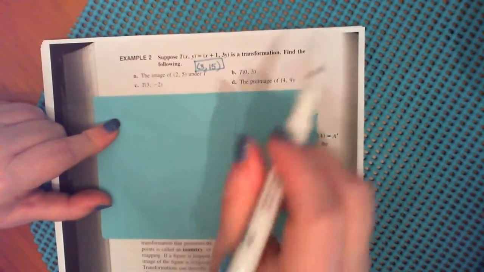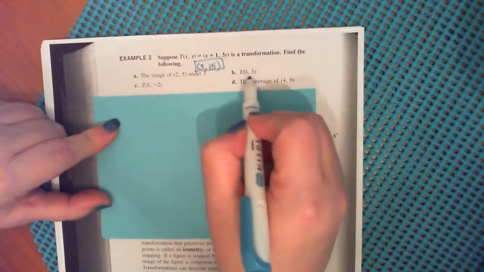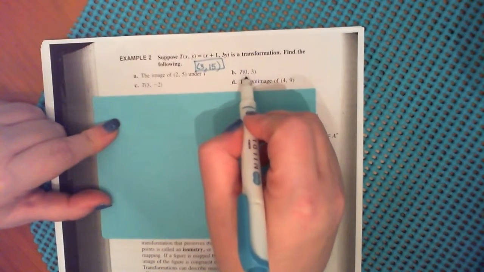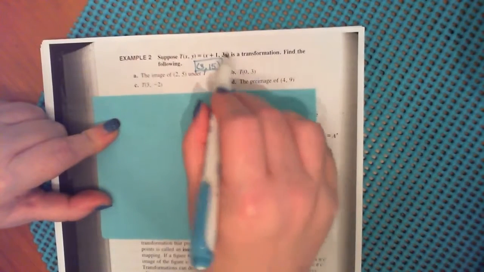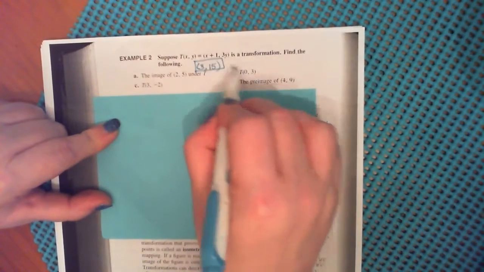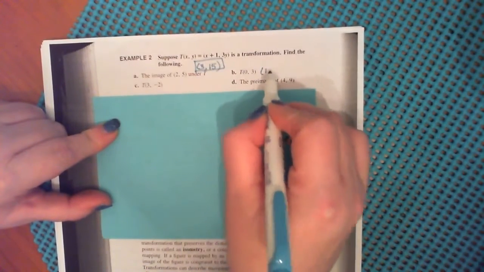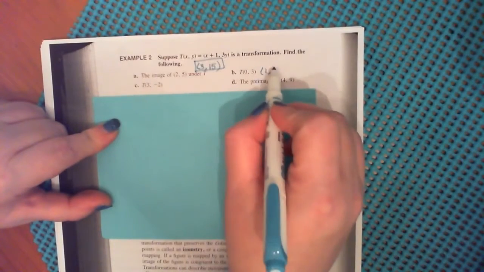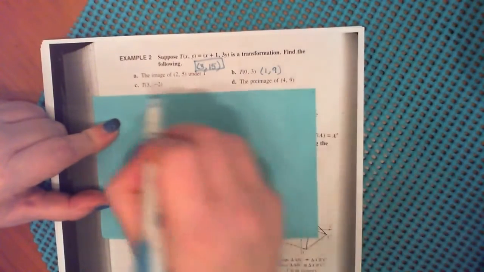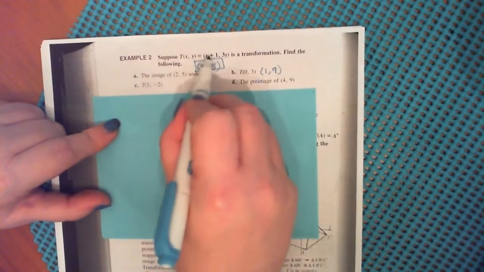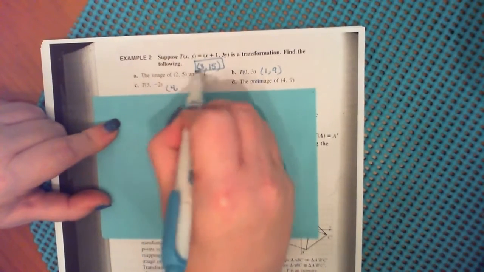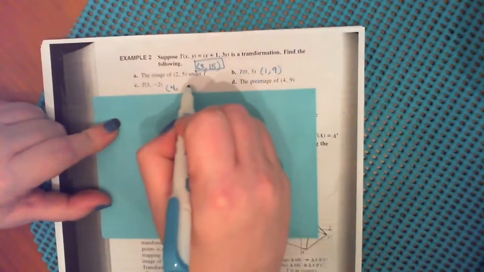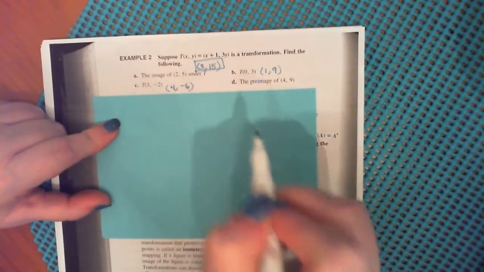So here they went ahead and told you that x was your 0 and 3 was your y. When you put that underneath this transformation, 0 plus 1 is 1, and 3 times 3 is 9. Over here, 3 plus 1 is 4, and negative 2 times 3 is negative 6.